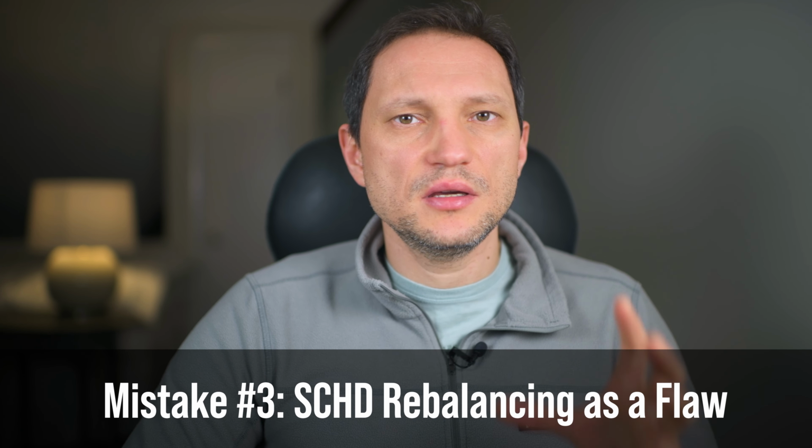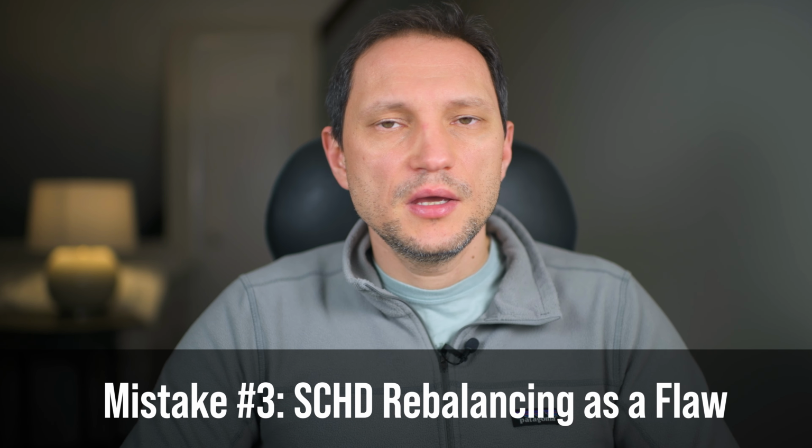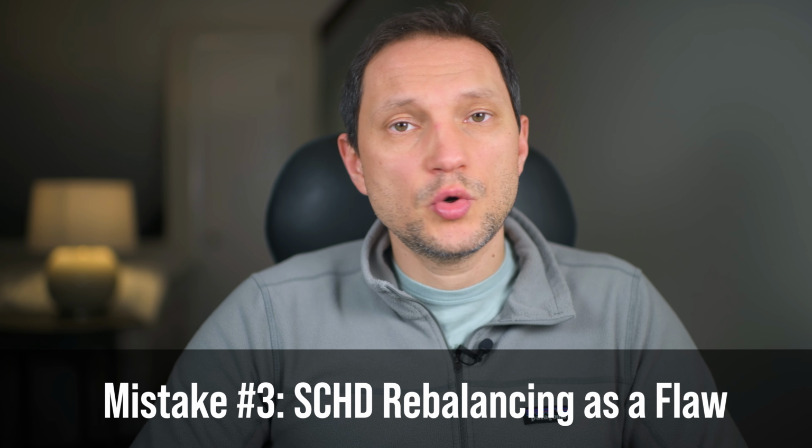Another common misunderstanding about SCHD is seeing its rebalancing as a flaw. As it stands now, the fund does quarterly rebalancing to make sure that the individual holdings or sectors do not exceed their limits. But sometimes an individual stock may run up, and so in a matter of weeks the quota may be exceeded. It doesn't happen very often, but if it does, SCHD may do an ad hoc rebalancing as needed.